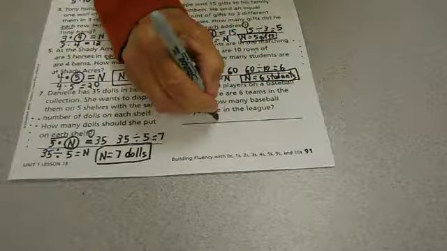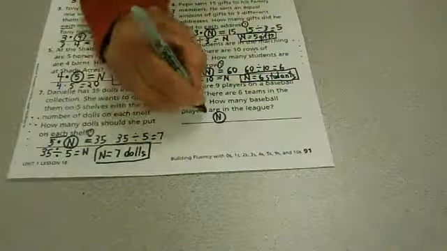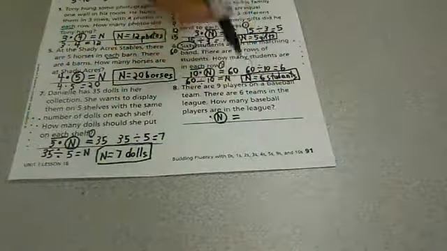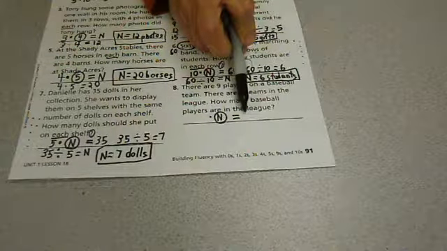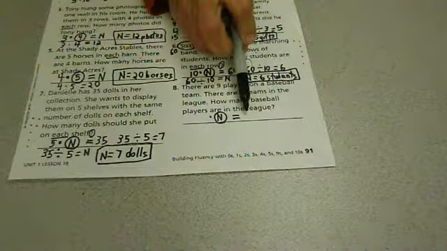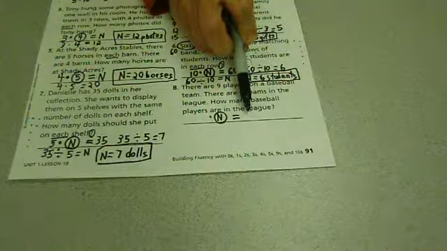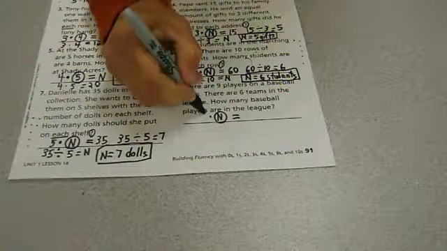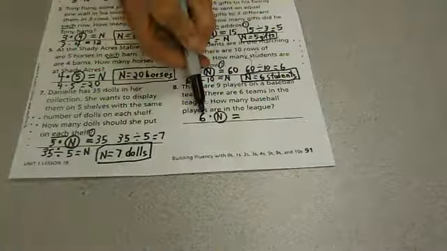So that would be my each. There are 6 teams. 6 would not be my total because there's nothing I can multiply. Well, I could, but 6 is not my total. There are 6 teams. So I have 6 teams.